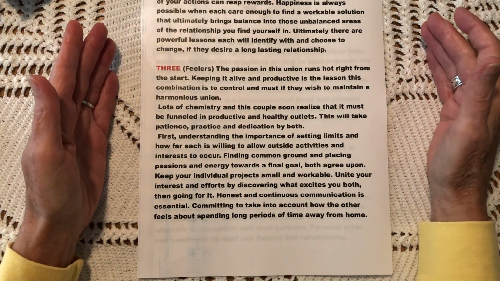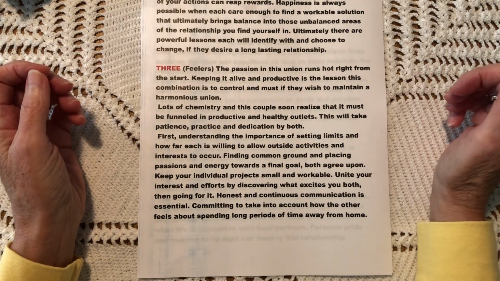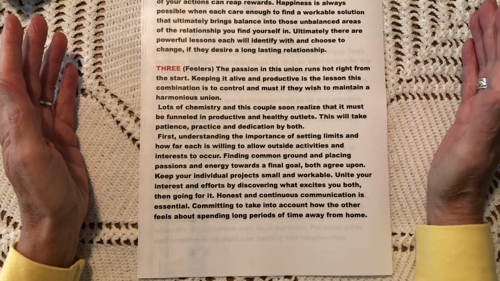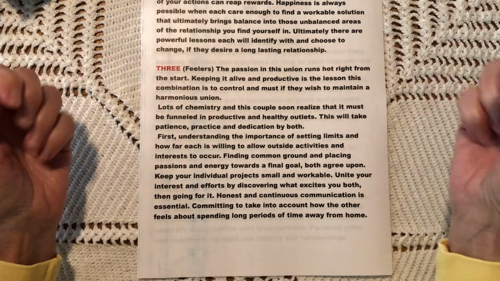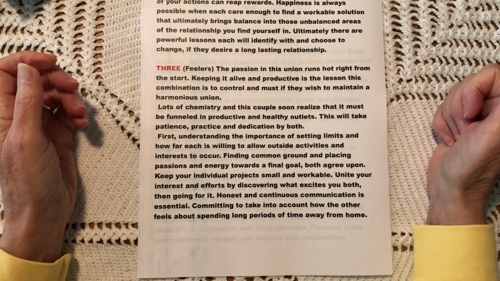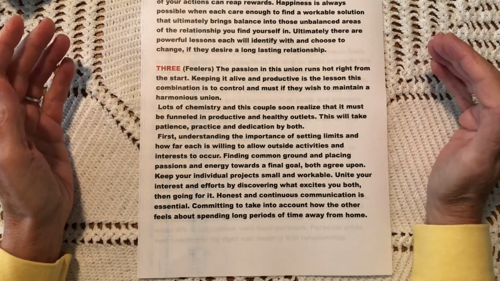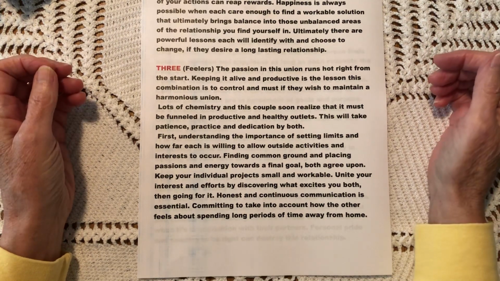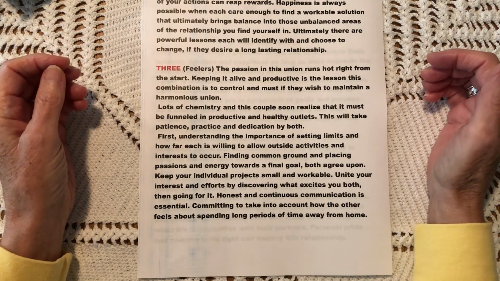Number three, the feelers. The passion in this union runs hot right from the start. Keeping it alive and productive is the lesson this combination has to control, and must, if they wish to maintain a harmonious union. Lots of chemistry, and this couple soon realizes that it must be funneled into productive and healthy outlets. This will take patience, practice, and dedication by both.